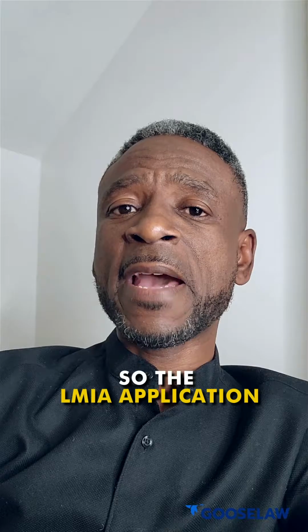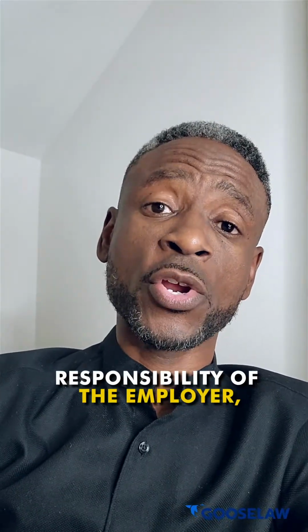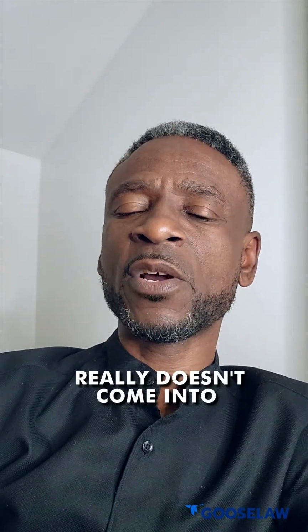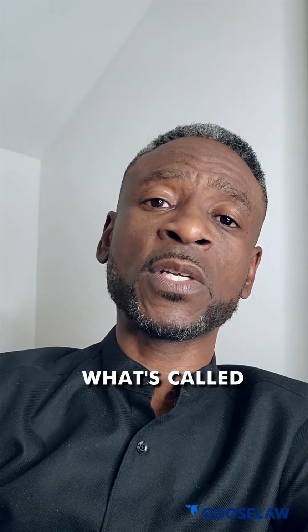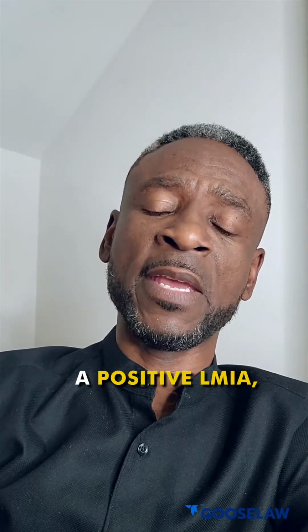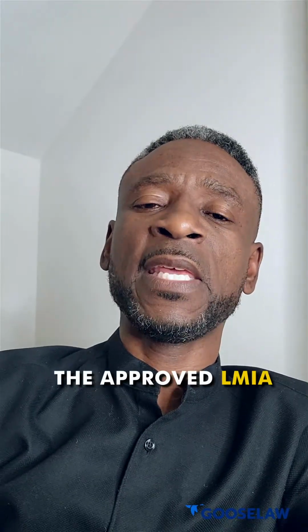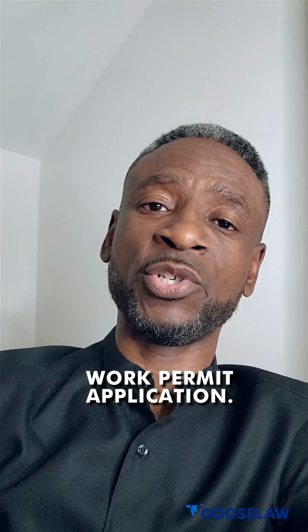So the LMIA application is really the responsibility of the employer, not the employee, because the employee really doesn't come into the picture until the employer has received what's called a positive LMIA, which is an approved LMIA. The approved LMIA is then going to be used in support of the employee's work permit application.